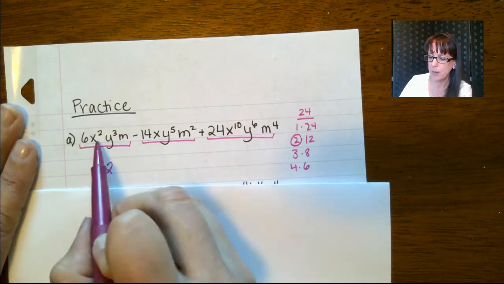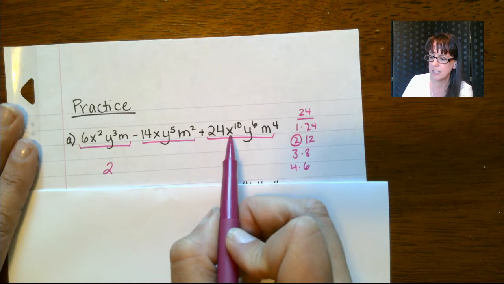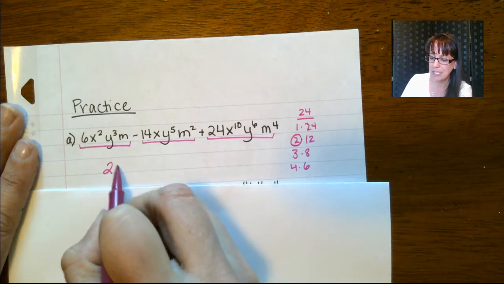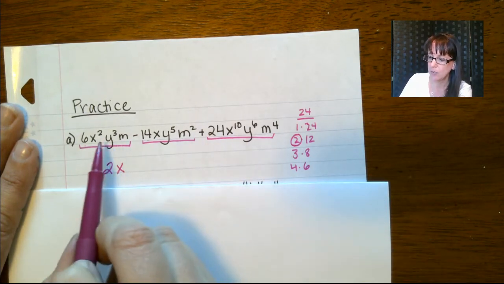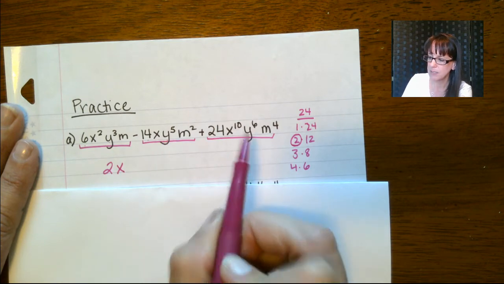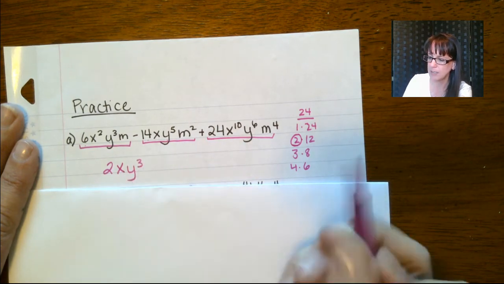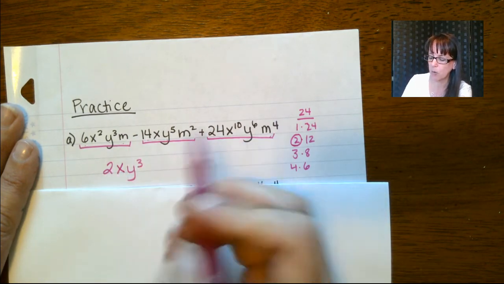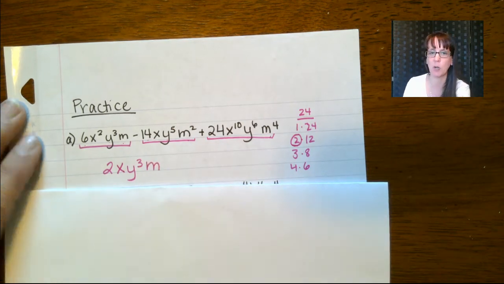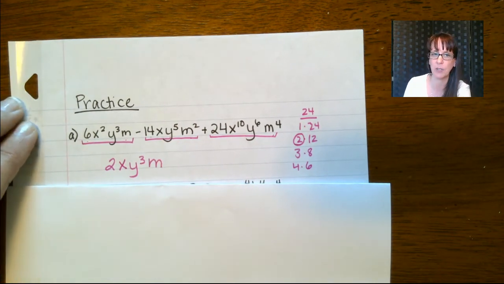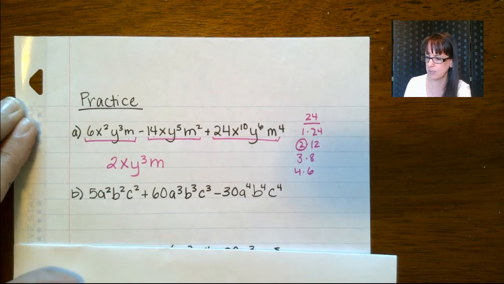Then I have 2 x's, 1 more x, 10 x's. And so the most I can take out is just the 1 x. 3 y's, 5 y's, 6 y's. So 3 y's. 1 m, 2 m's, 4 m's. So only 1 m. Remember, greatest common factor means the least number that exists. I think that's an easy way to kind of look at that.